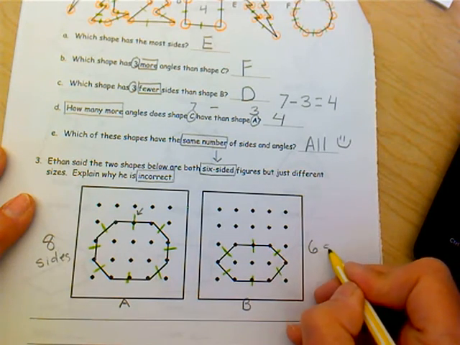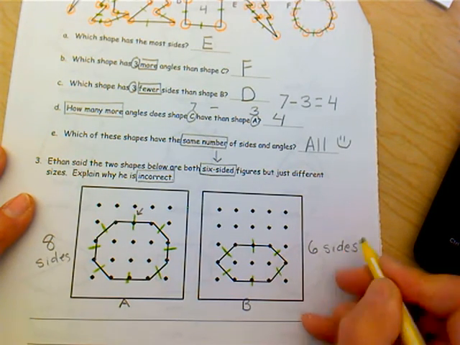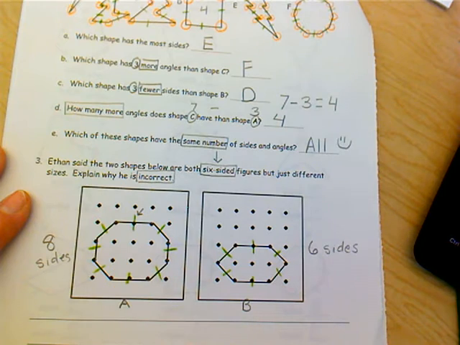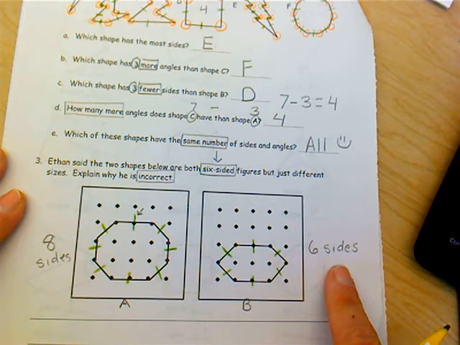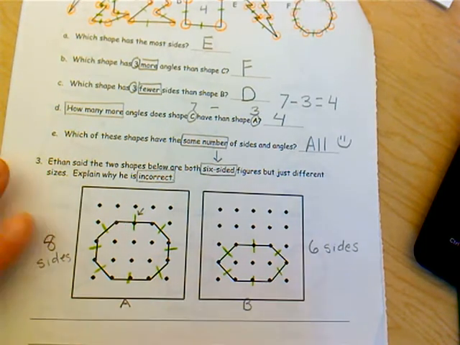I see where he made his boo-boo. They look like they're the same kind of shape, except this one's bigger. The difference is this one has 8 sides, this one has 6 sides. So he is incorrect.